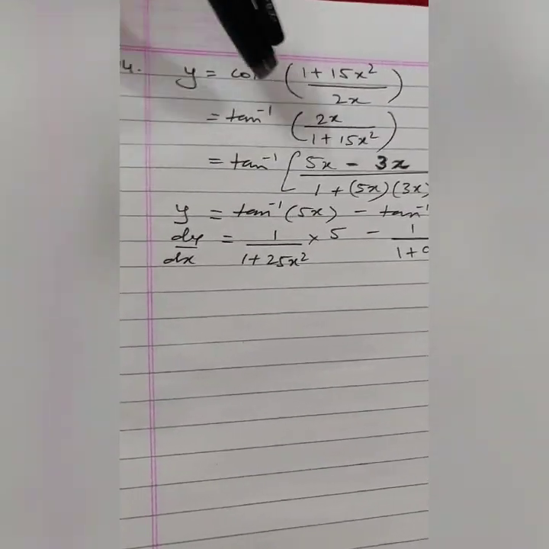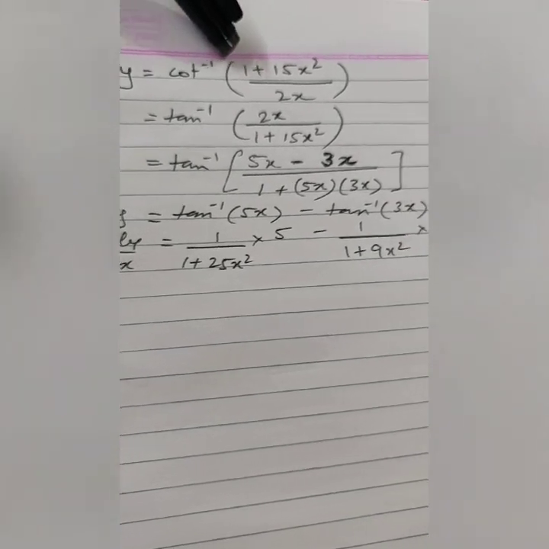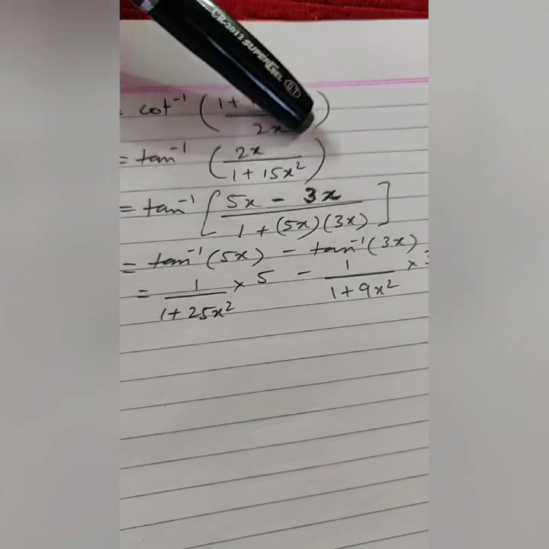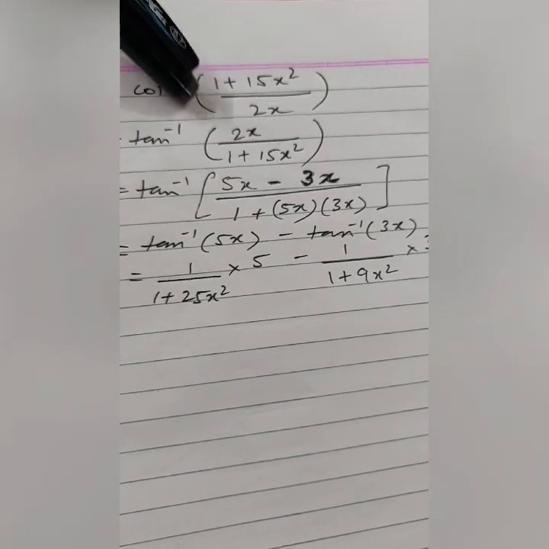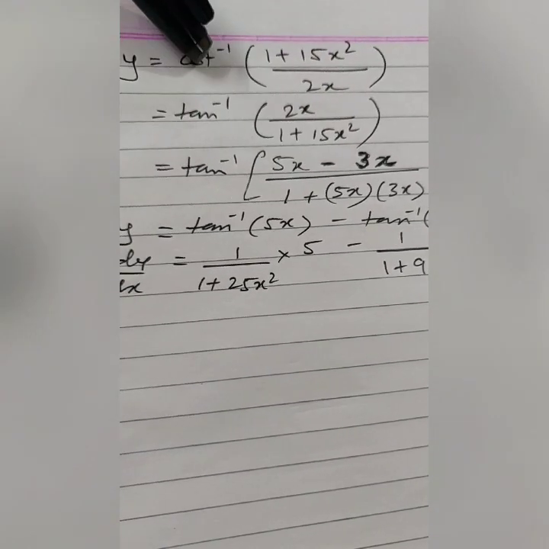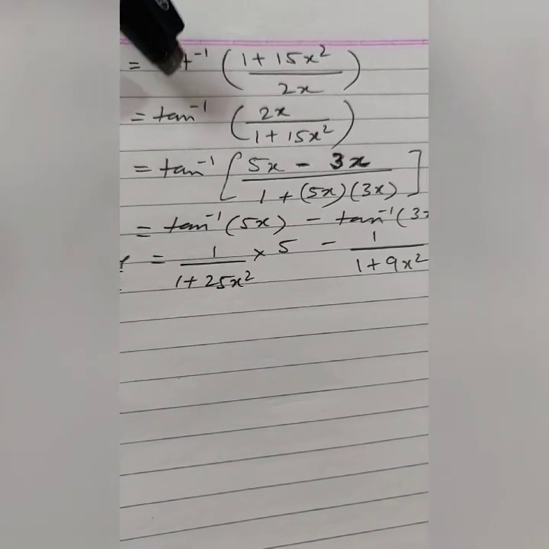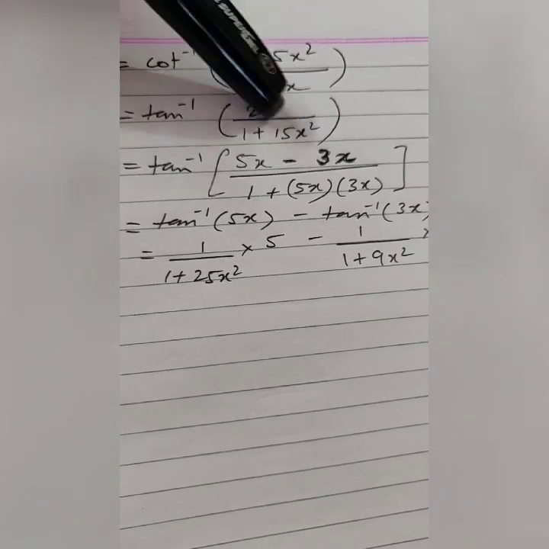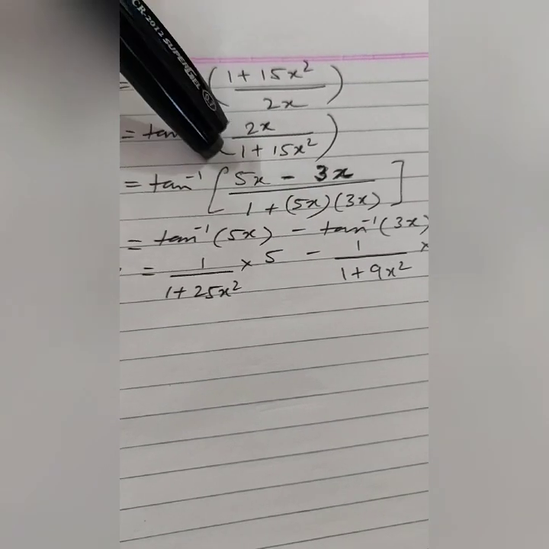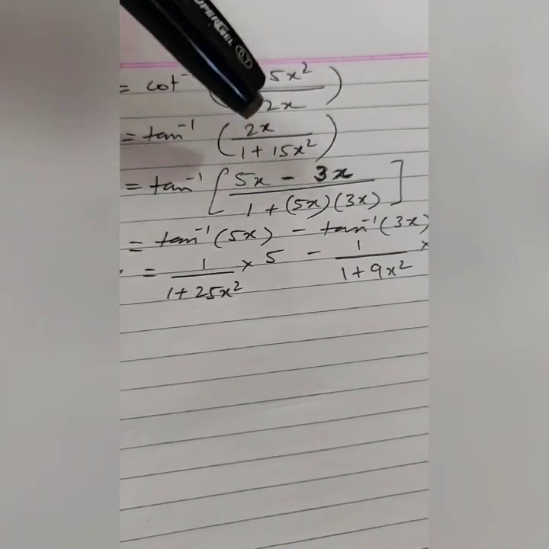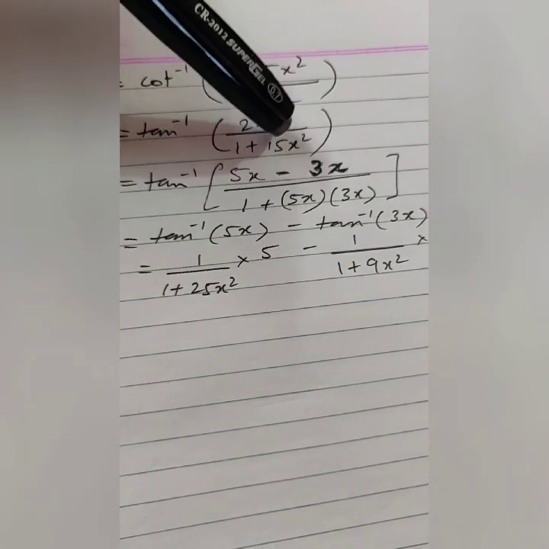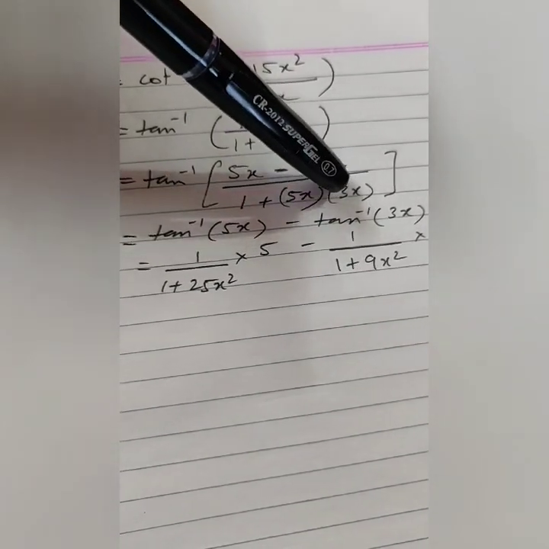Question number 14. You have y equal to cot inverse of (1 plus 15x square) upon 2x. Now, this really doesn't fit any trigonometry formula that we've learned in class 11. But let's just make the cot inverse become tan inverse, which will reciprocate this. So 2x will go up and 1 plus 15x square will come down. Now, here's the trick. You write this 2x as 5x minus 3x, right? And 1 plus this 15x square is written as 5x into 3x.